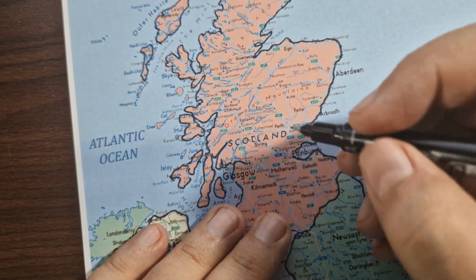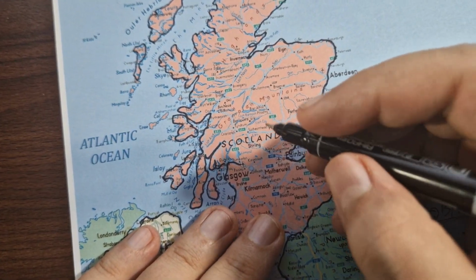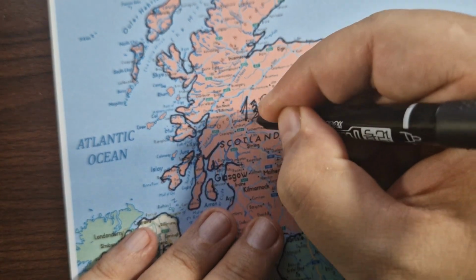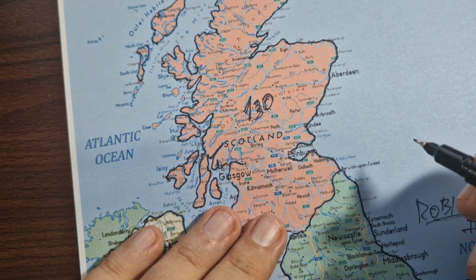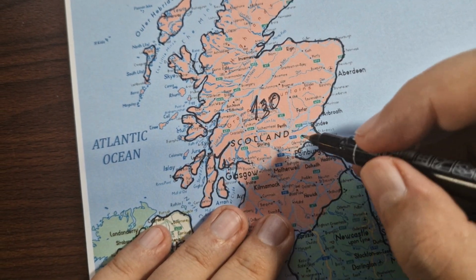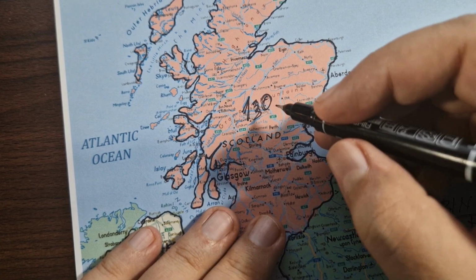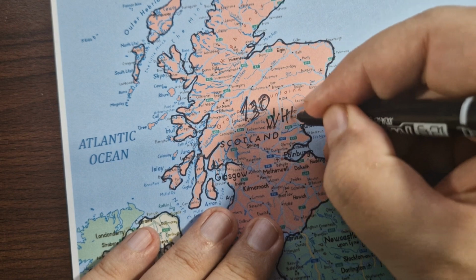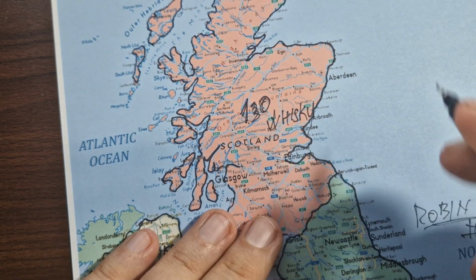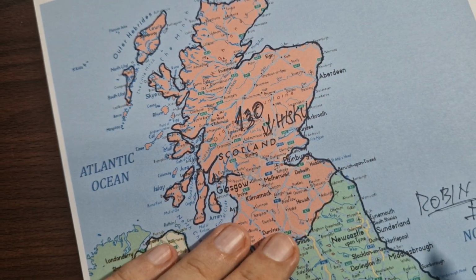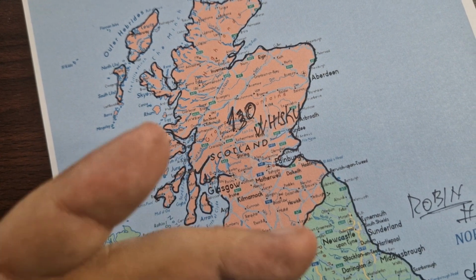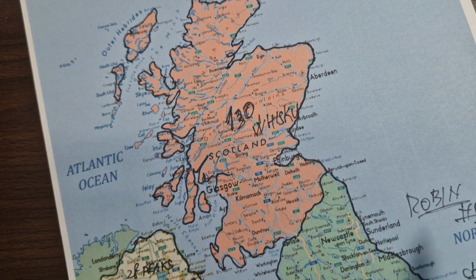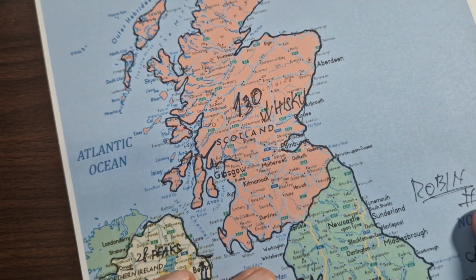And you may want to know that there are 130 different whiskey distilleries, making the country the one with the highest concentration of whiskey production in the world. I think this is logical, taking into account the fact that it's on this land the whiskey was invented.